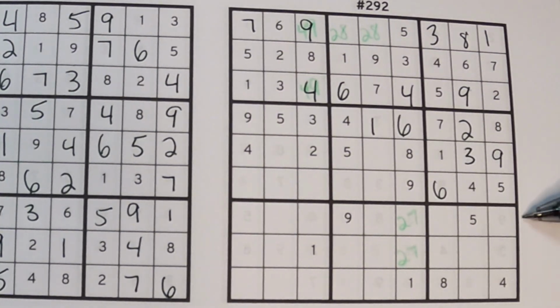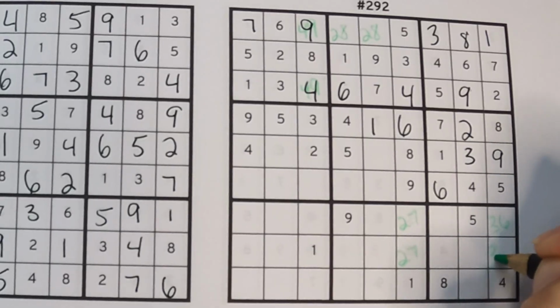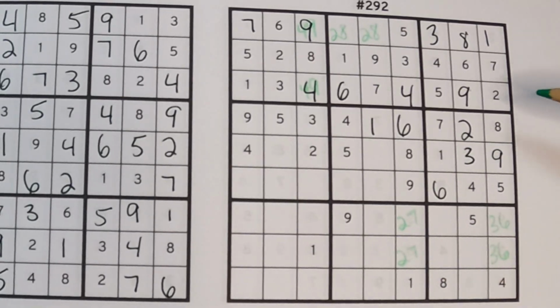For this column now, we're missing 3 and 6, and I don't see any help. So 3, 6, 3, 6.